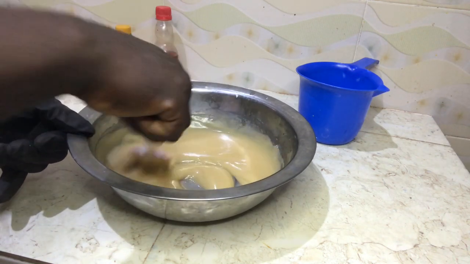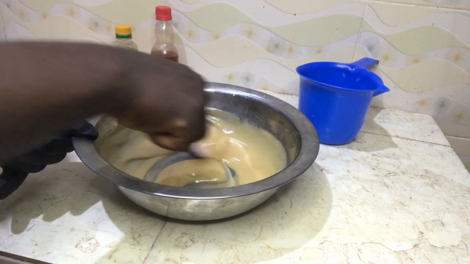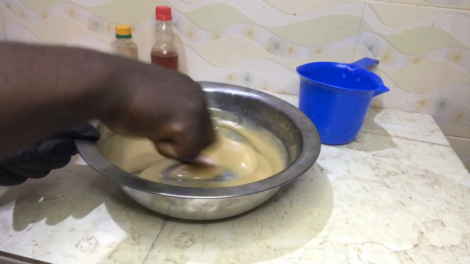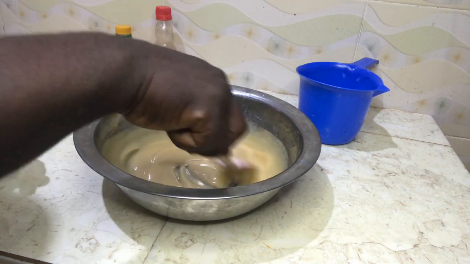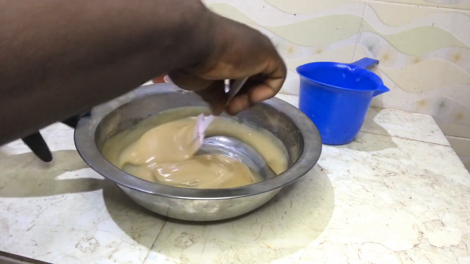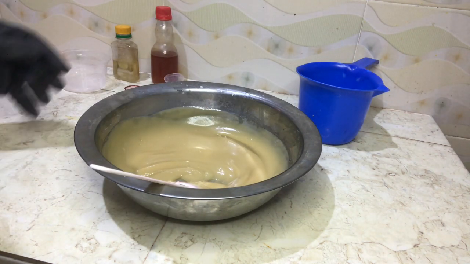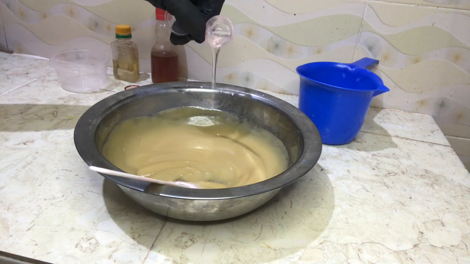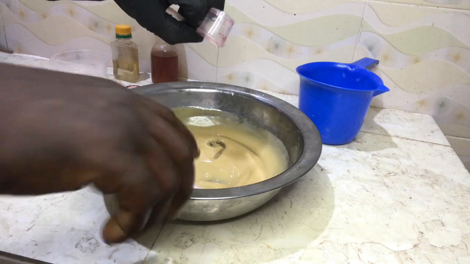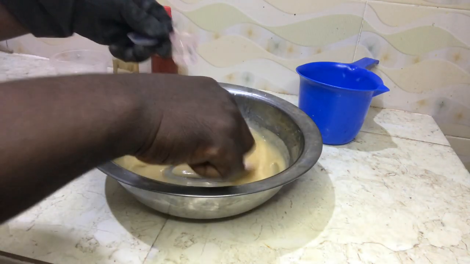Remember, you are making soap for commercial purpose, so you have to stir very well. Let's add our sodium silicate to the solution and stir. Remember, 5 ml of sodium silicate. Stir until it mixes well. Stir very well.